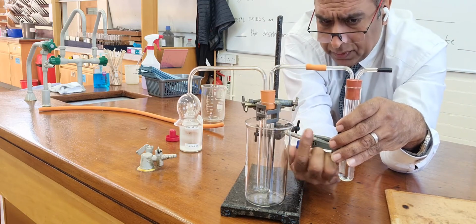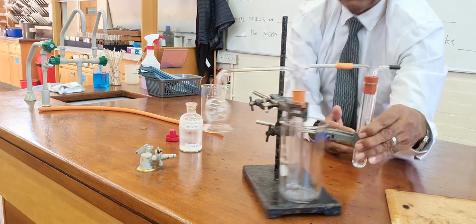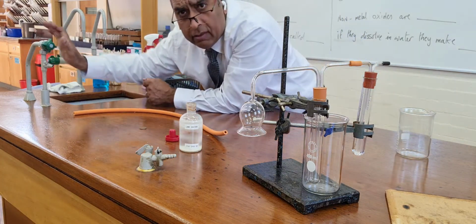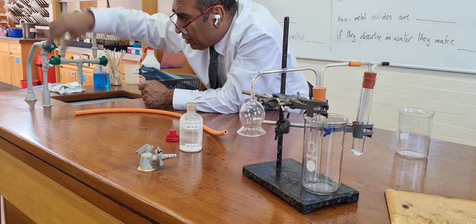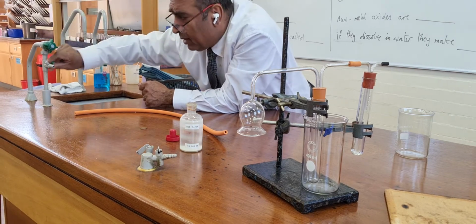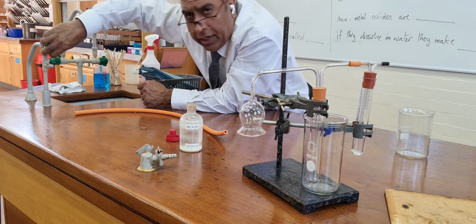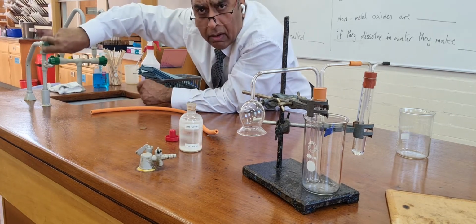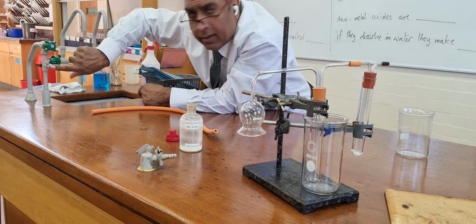And how do I get the products of combustion to go through it? Well, I need to introduce you to this. This apparatus here is a suction pump. So it's basically just a tap with a side arm. I hope you can see the side arm. If I turn it on, as water goes down there, there's a suction here.